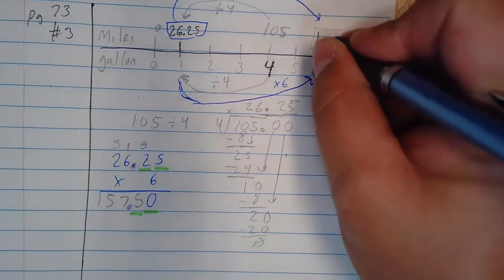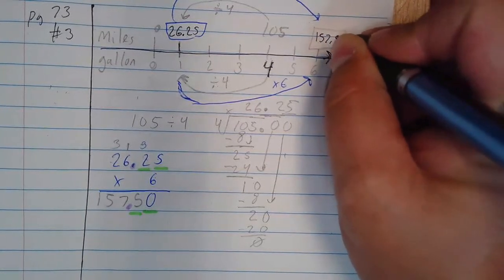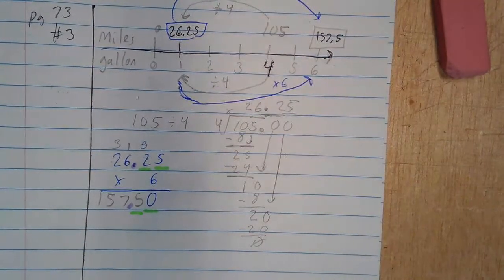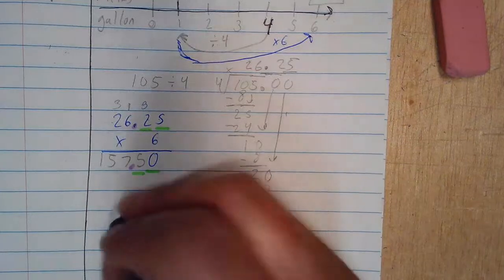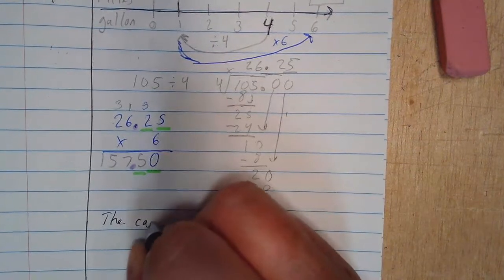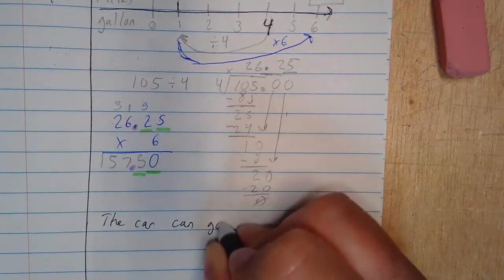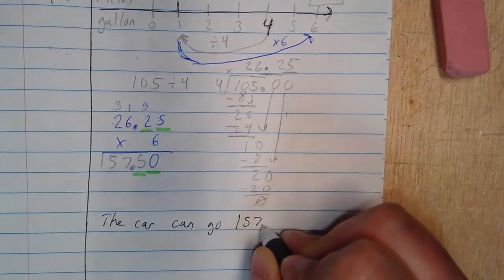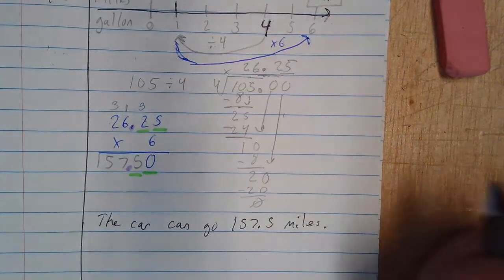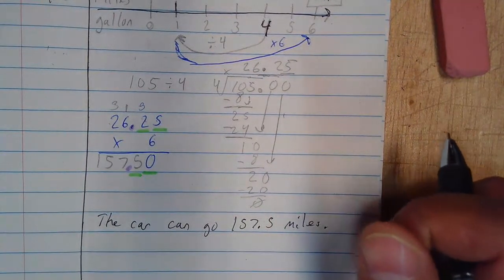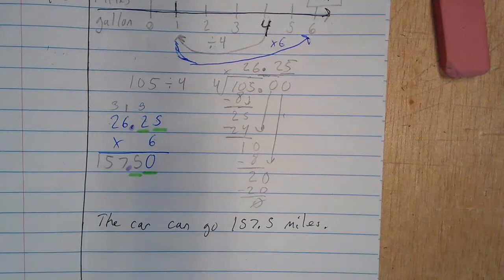157.5. You don't have to write the 0 if you don't want to. But again, you can't just leave it like that. You have to write a sentence. The car can go 157.5 miles. And that's it for that. All right. We're going to do the got it on page 73.